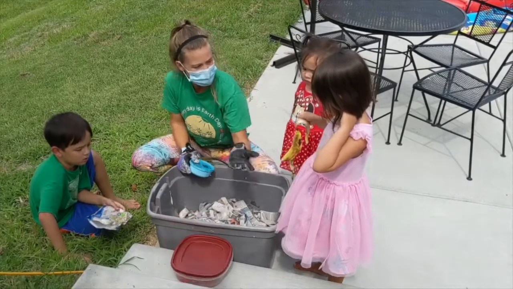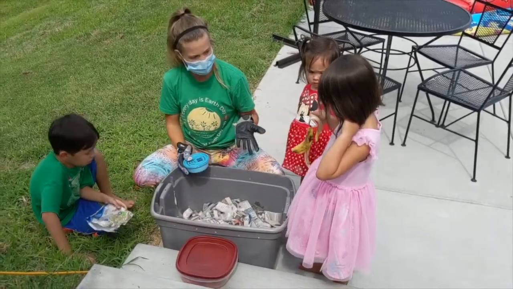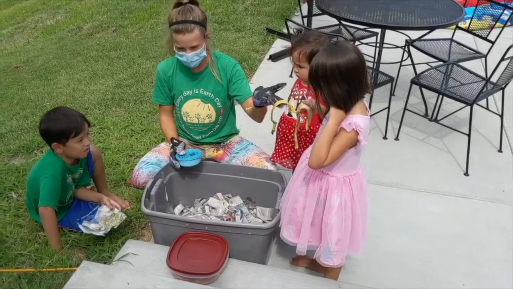And what would happen to this banana peel if we didn't put it in the worm bin? Where would we put it? In the trash.